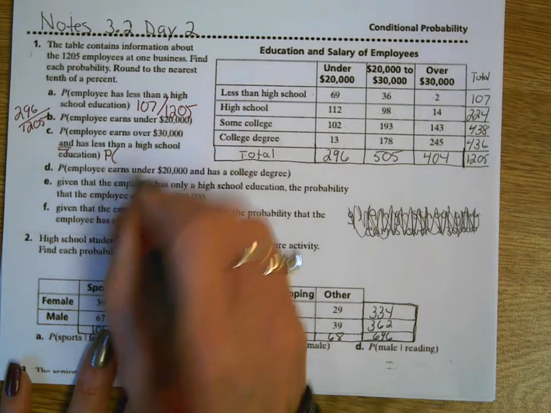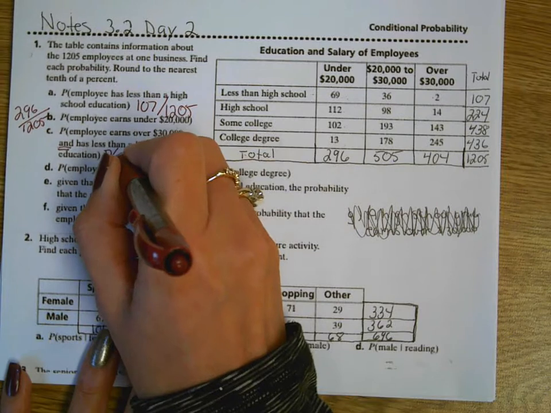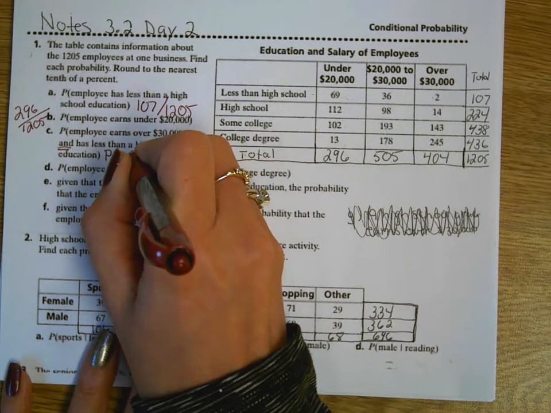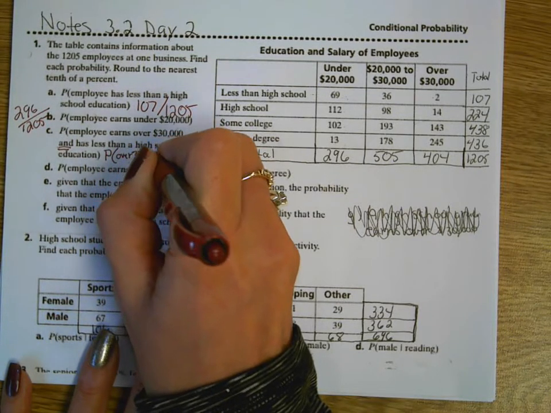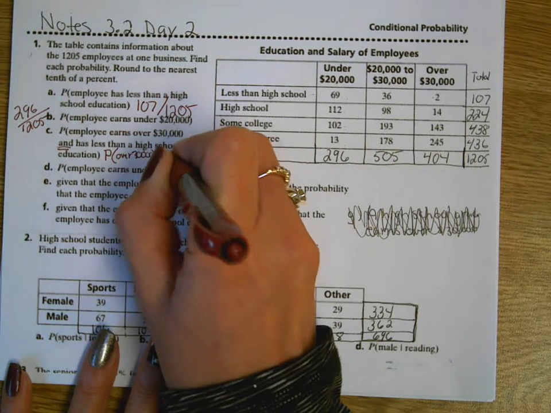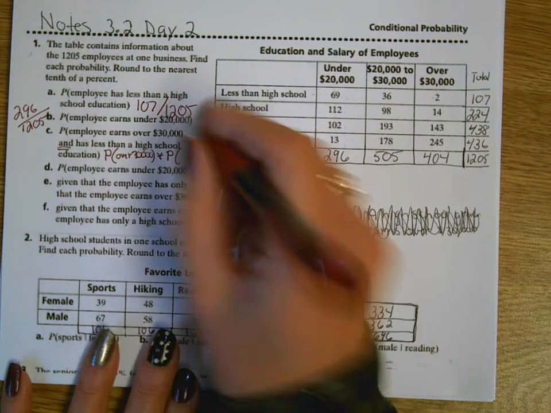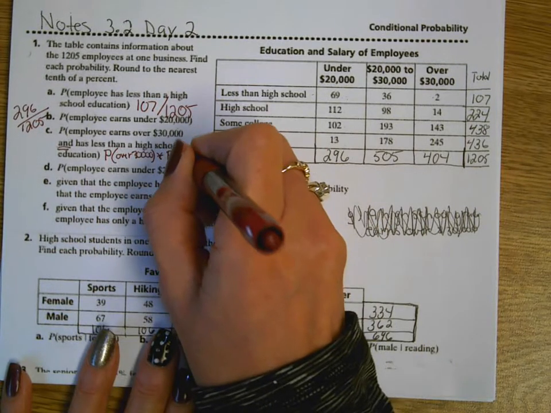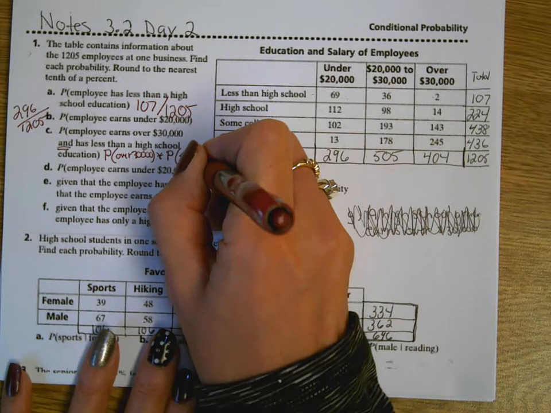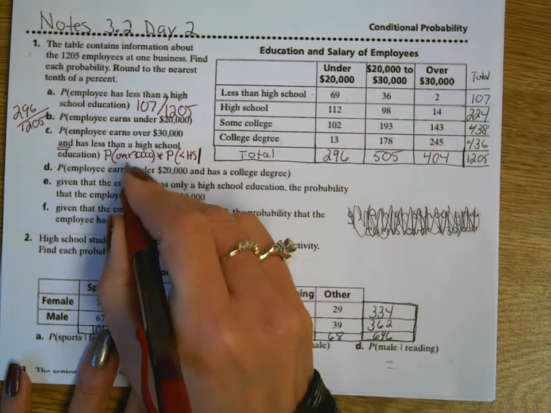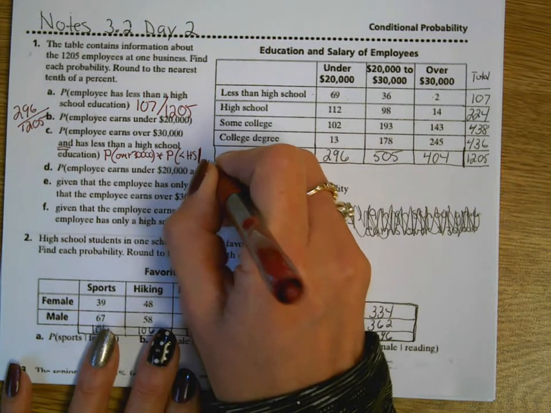So let's look. If I was to do this the long way, just to show you, because of the "and," I have to multiply. So it's the probability that the person earns over 30,000, then multiply that by the probability that the person has less than a high school education, given that they make over 30,000.